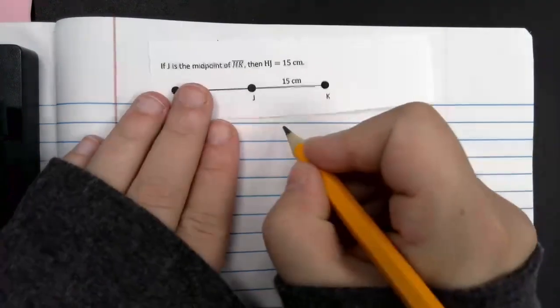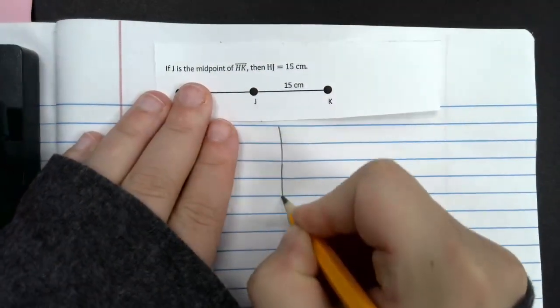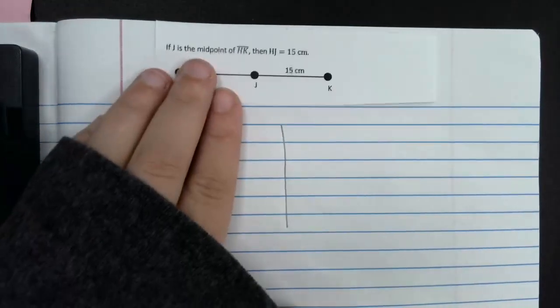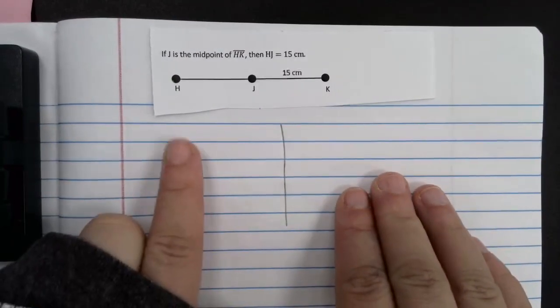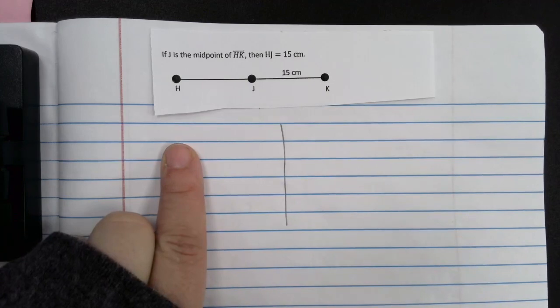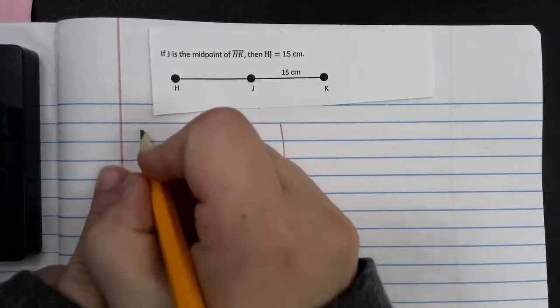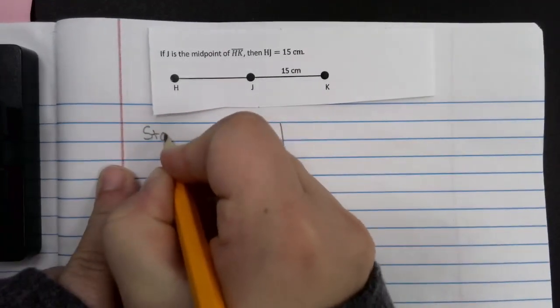So we're going to do a proof. We call this a 2-column proof. Does anyone remember what a 2-column proof looks like? How many columns? 2. So we have a 2-column proof. Columns are like our different sides. Does anyone remember what goes in this first side? Statement. Good, and that's our what.